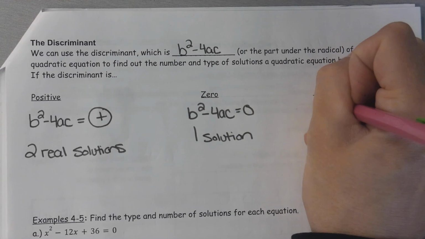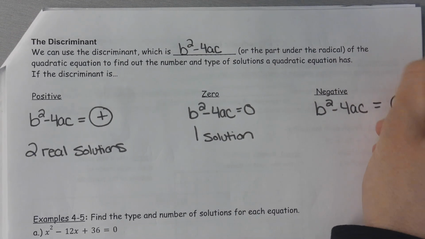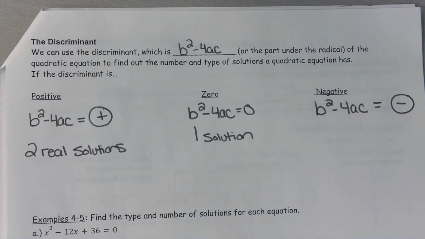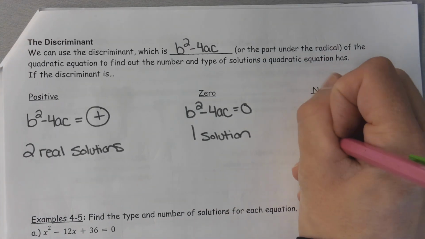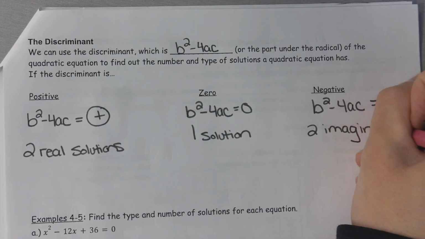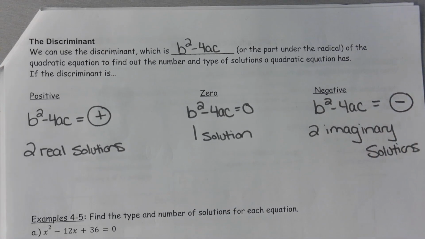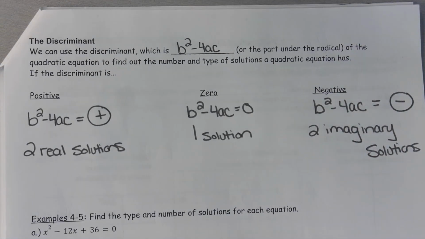And then if you have b squared minus 4ac and it gives you a negative number, I don't care what negative number, negative 12, negative 50, negative 1/2, doesn't matter, any negative number, then you're going to have two imaginary solutions. Why would that be? Because you can't square root a negative. Right. Well, we can square root a negative is what we've discovered, but with the aid of the letter i, right?